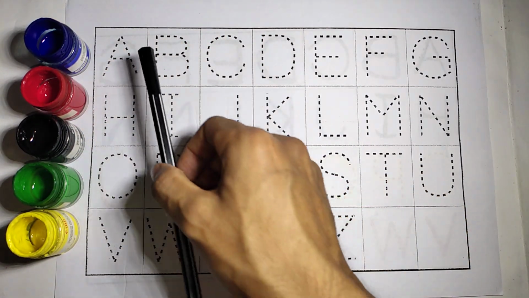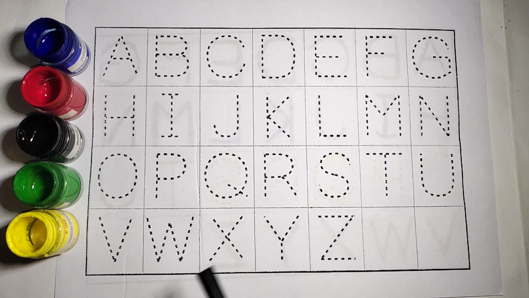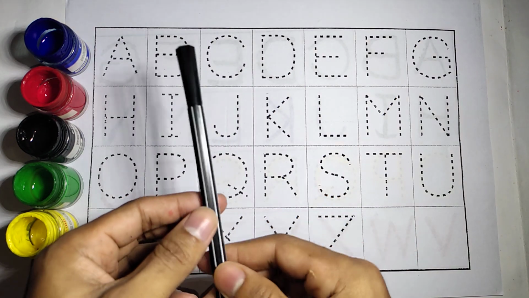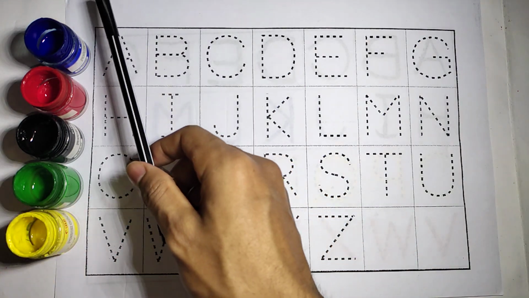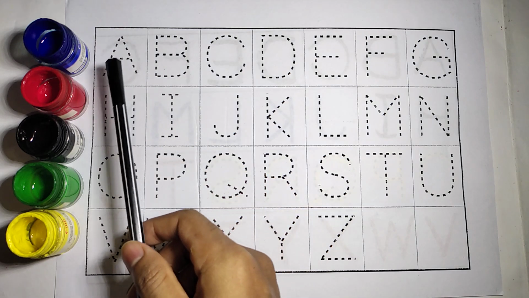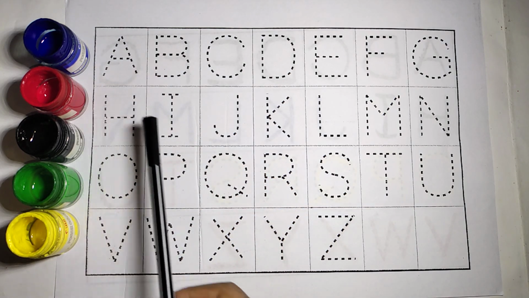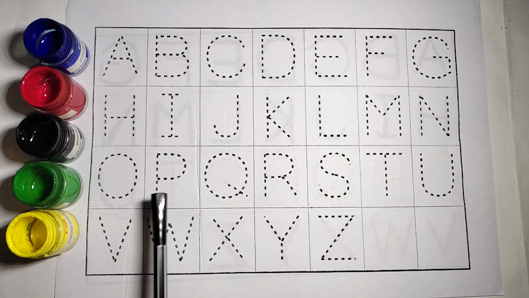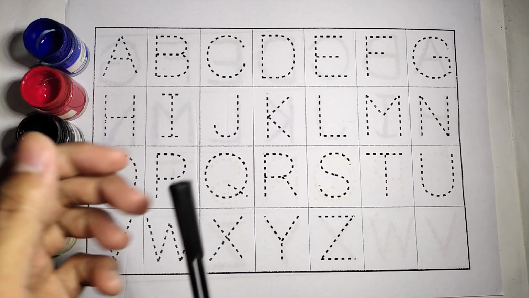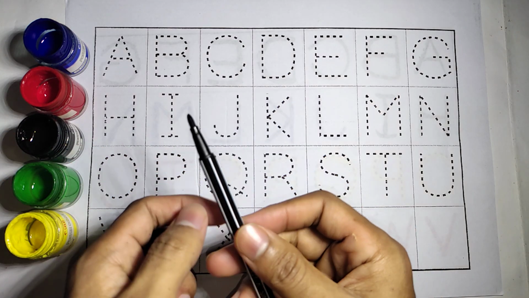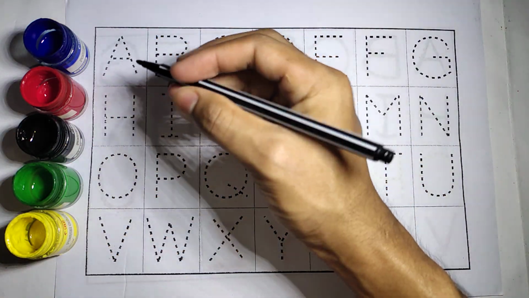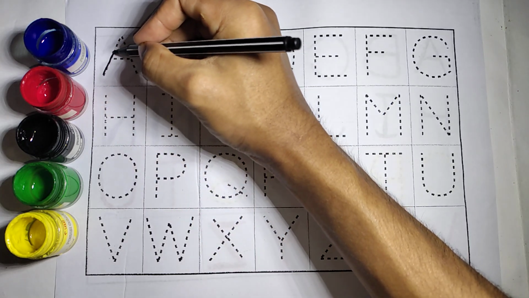Today we draw capital letter alphabets A to Z. Kids, first we use the color of black, blue color, red color, black color, green color, and the last one is yellow color. But now we use black color. First we draw the letter of A.